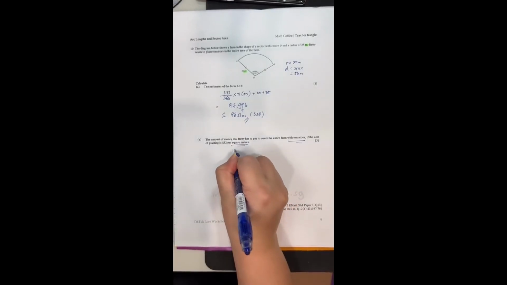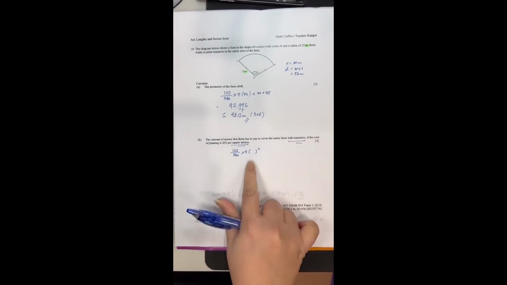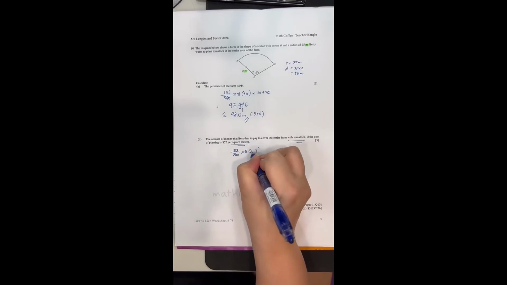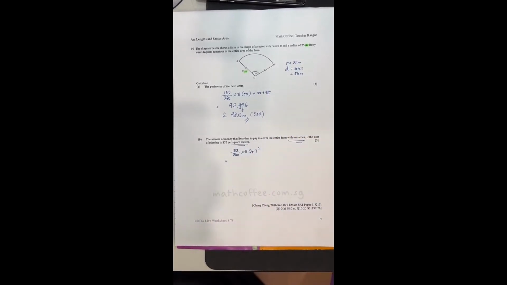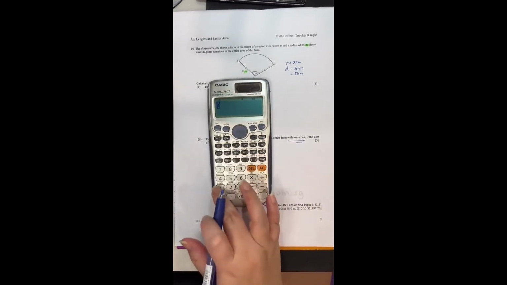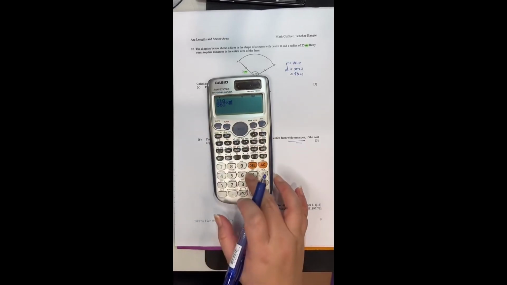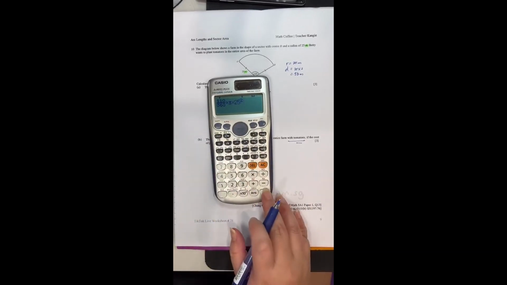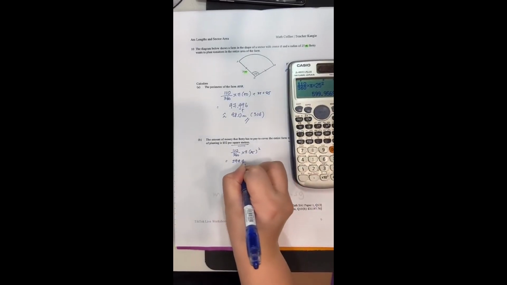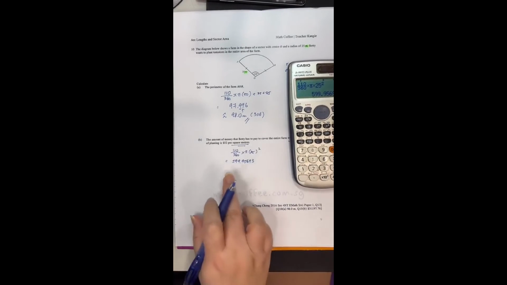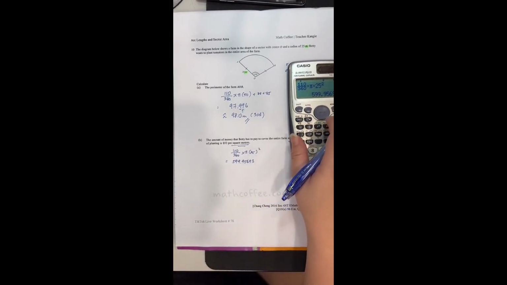So it will be 110 out of 360 multiplied by pi r square. My r is 25. Throw in the 25. Okay. So my area in this case is, let's press the calculator. 110 out of 360 multiplied by pi r square. So I get 599.95693. Because this is not my final answer, so I don't round it off.